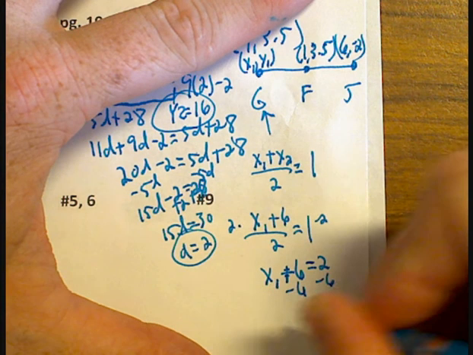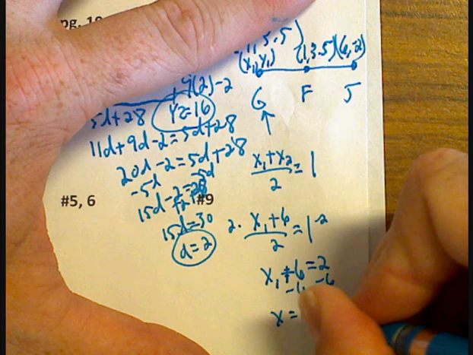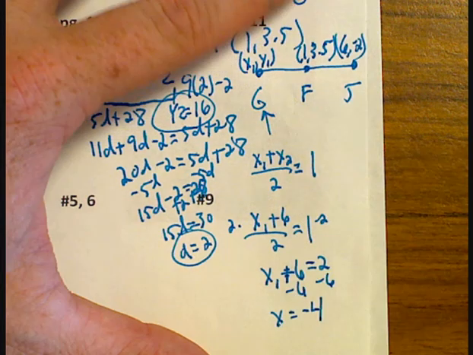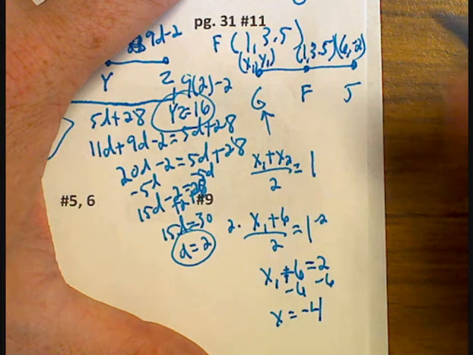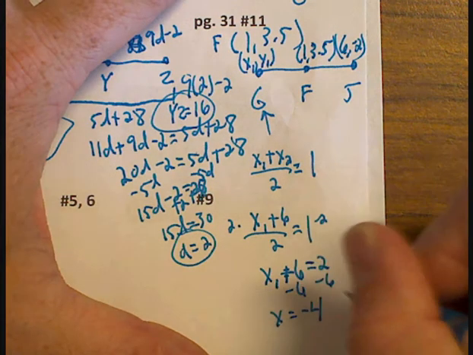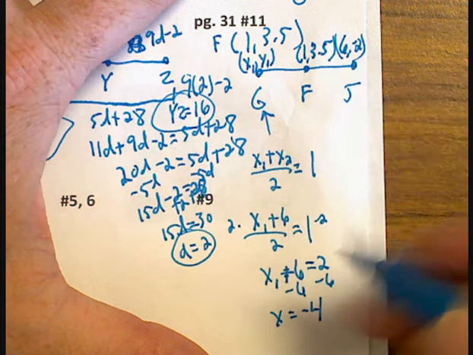Subtract 6, x would have to equal negative 4. So I know my x1 has to be negative 4. So I'm going to do the same thing. So I have my midpoint for my y has to be 3.5.